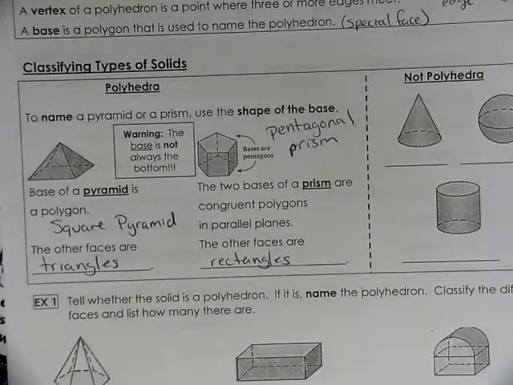So you have to know the difference between a pyramid and a prism. A prism has two of the same base and rectangles in between. So this is a prism. This is a triangular prism. A pyramid has one base and everything leads to one point. So this is a triangular pyramid. Square pyramid.